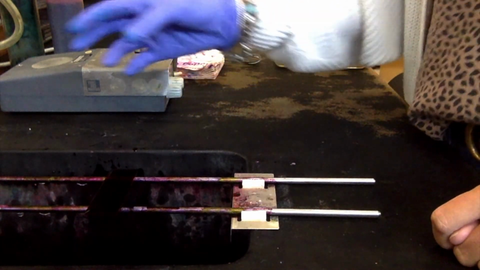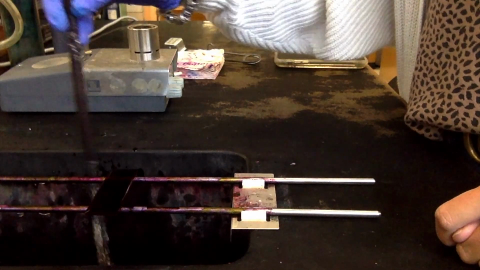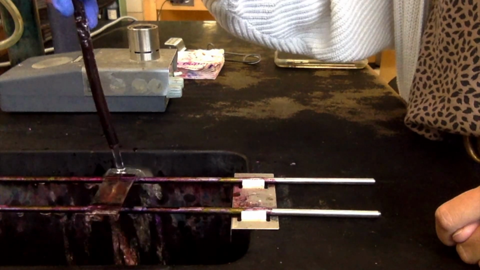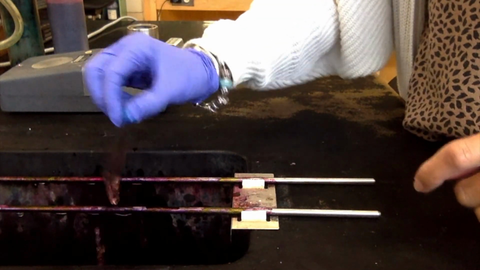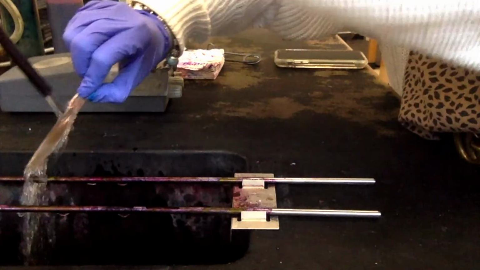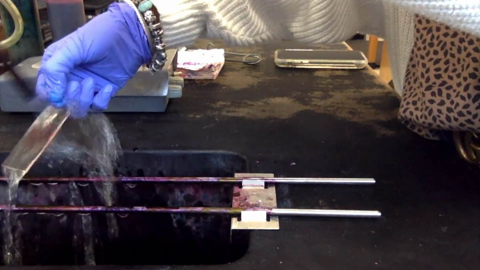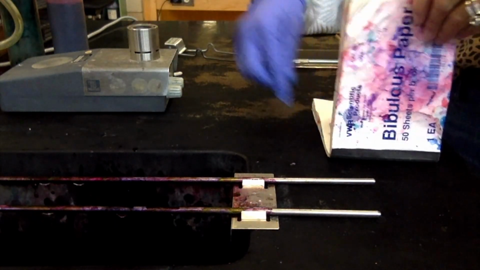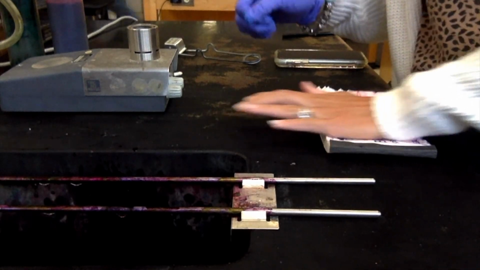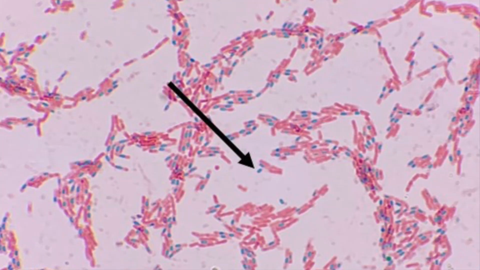So it's been about a minute, so we're going to go ahead and rinse our safranin off. We'll rinse the bottom too, because we want to make sure that we've got all that stain off of there. And now we are going to blot it dry with the bibulous paper, and then we'll look at it on the microscope. And here is our spore stain under the microscope at 100x with the oil immersion.